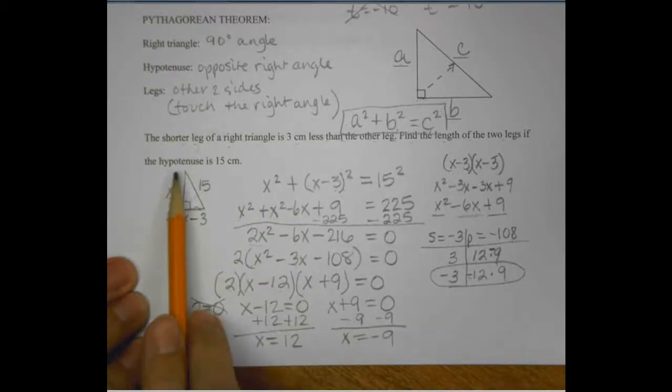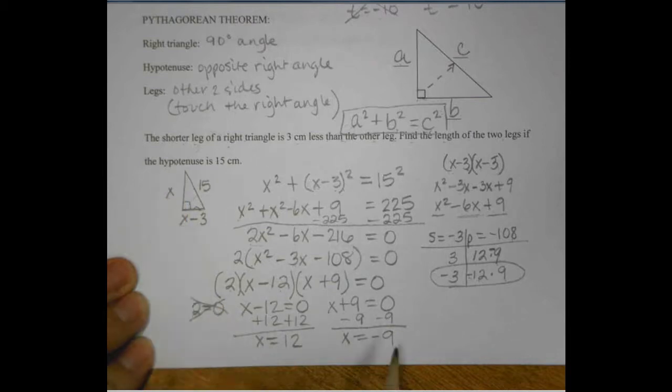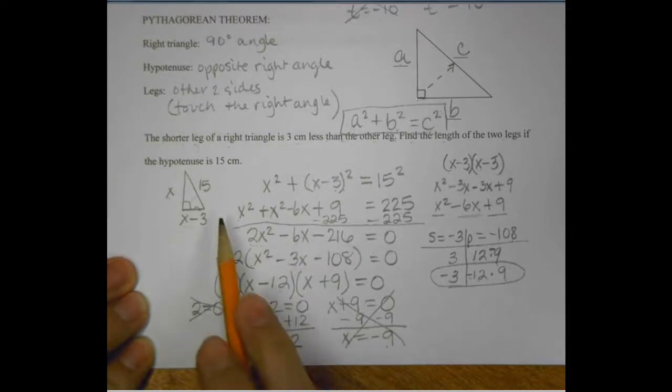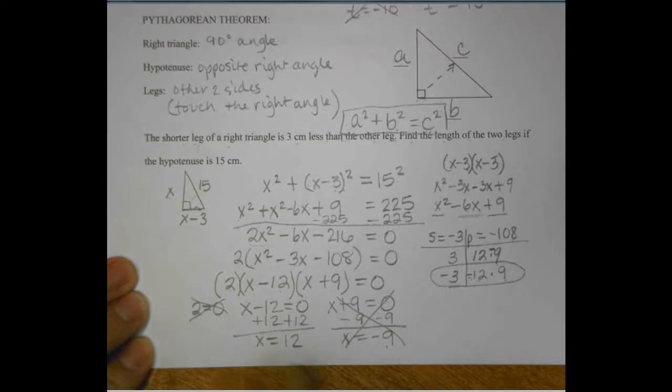Now, if I'm talking about a distance, I can't have a negative distance and have it make sense. So I do have to ignore this solution also. It's extraneous for this problem because of the negative number. But my 12 is a valid answer.